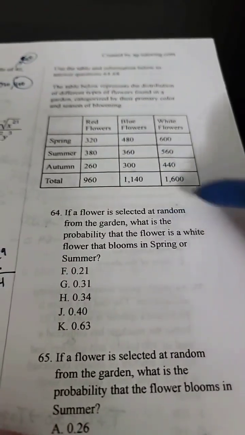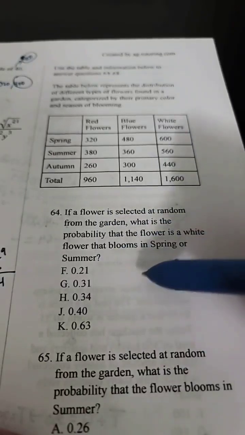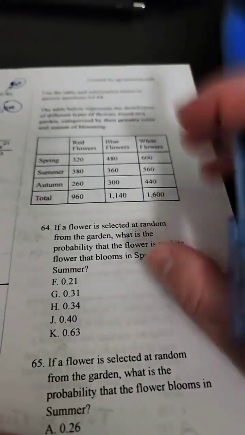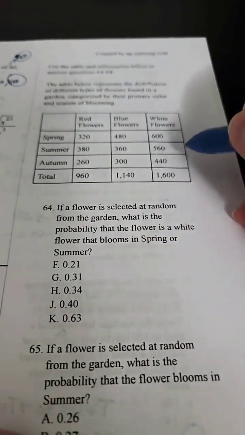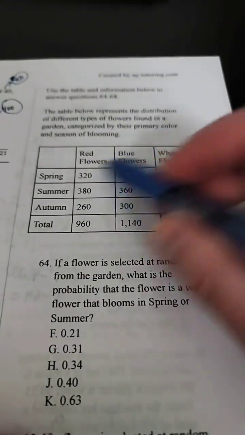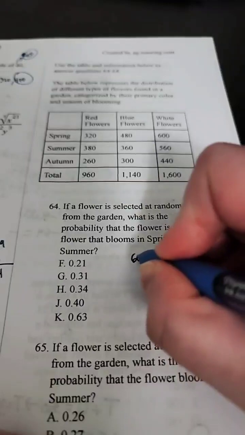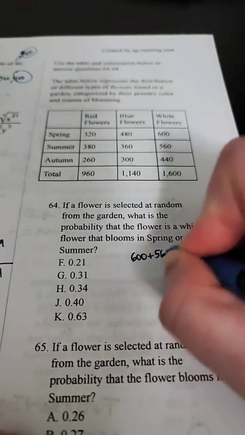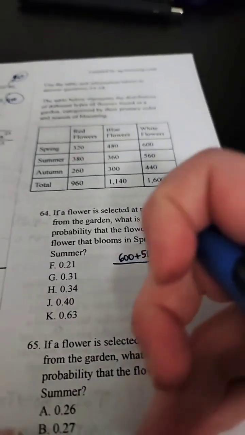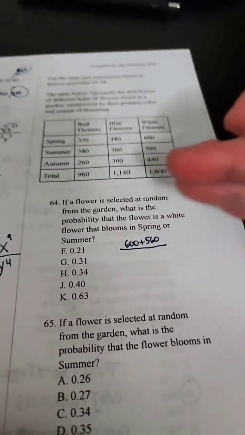If a flower is selected at random from the garden, what is the probability that the flower is a white flower that blooms in spring or summer? So out of all the flowers in the garden, we want a white flower that blooms in spring or summer. So we're talking about white flowers in spring or summer. So these guys, 600 and 560, is what we're talking about. What we desire is on the top of our probability fraction bar, and on the bottom is everything that we're picking from in this scenario.